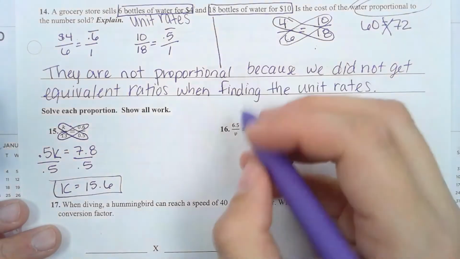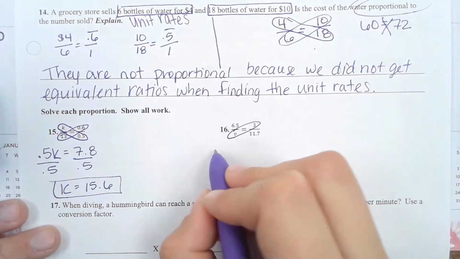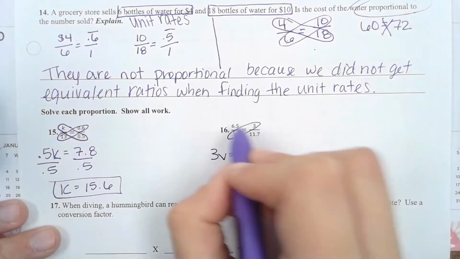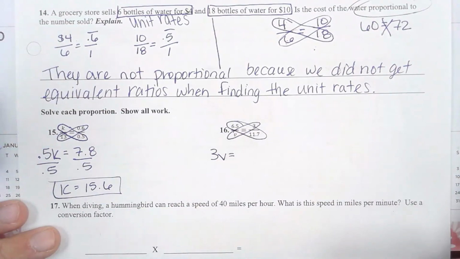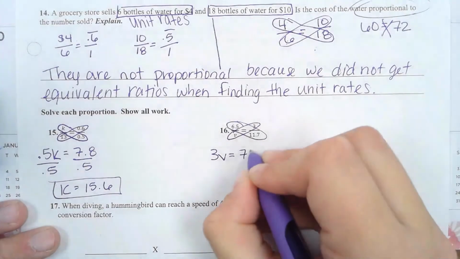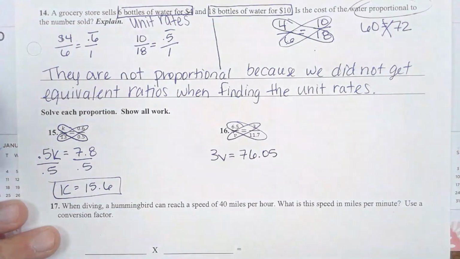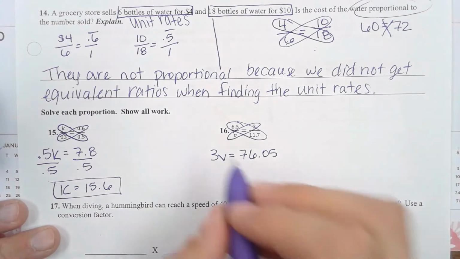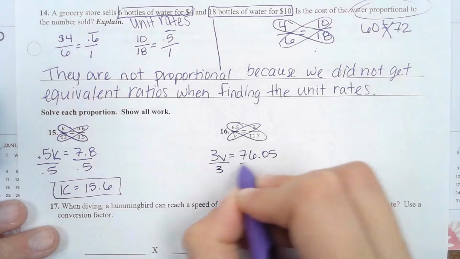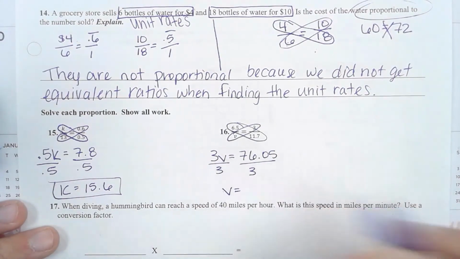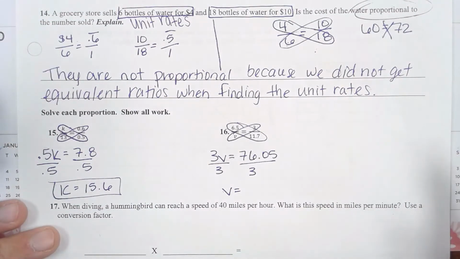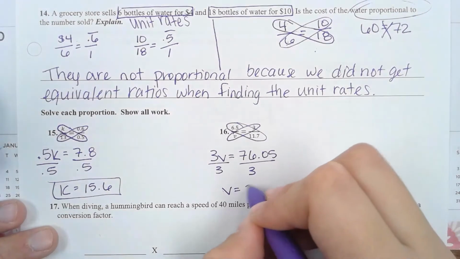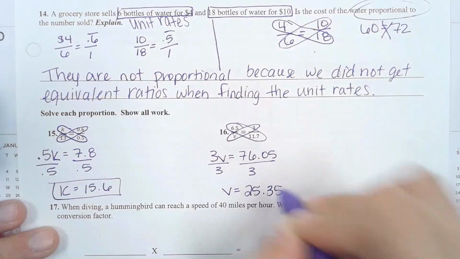All right, number 16, so again, cross multiply, so 3 times v is 3v. 6.5 times 11.7 is 76.05. And then last step to get the v by itself is to divide by 3. So 76.05 divided by 3 gives me 25.35.